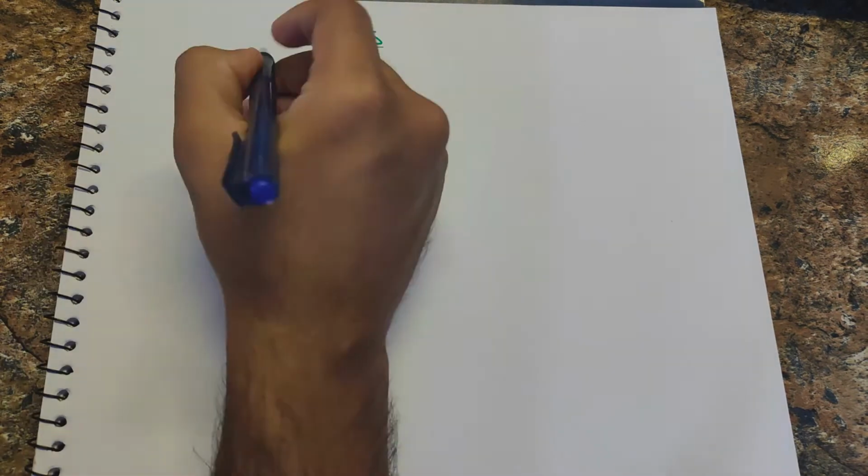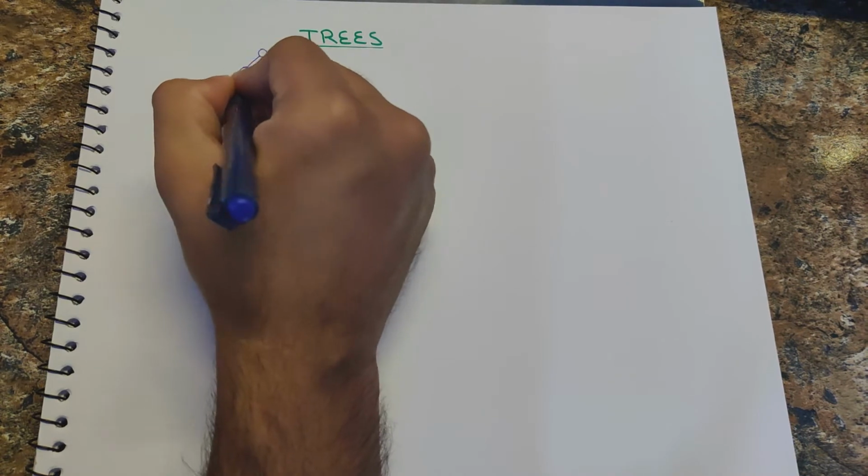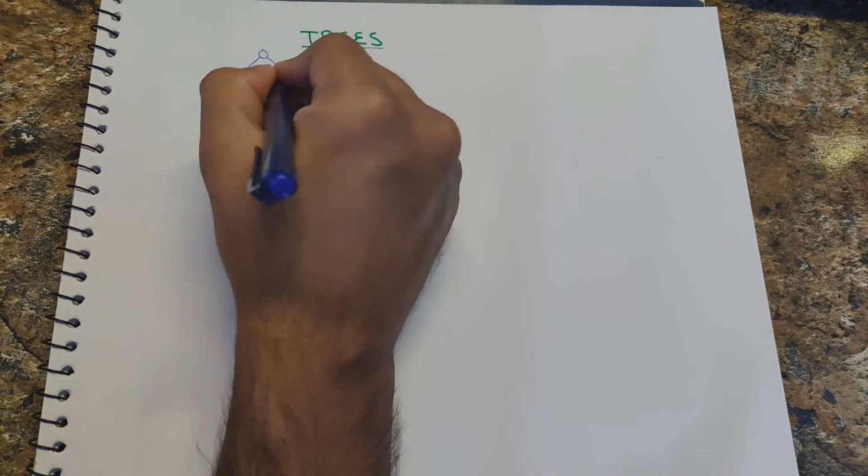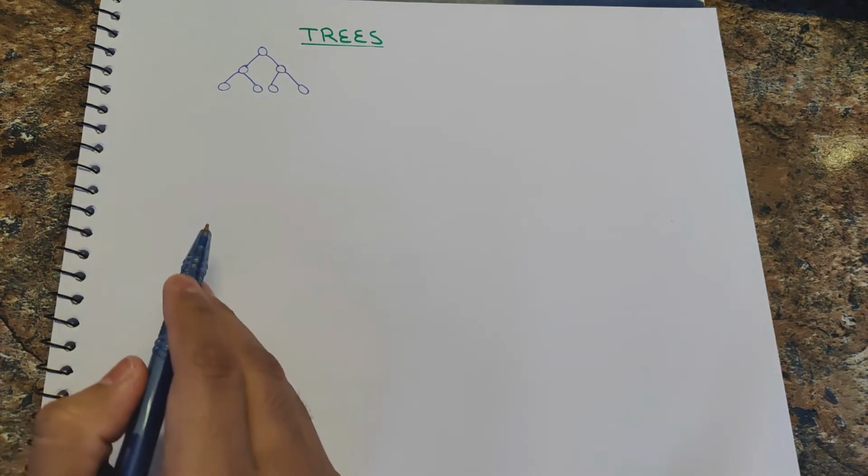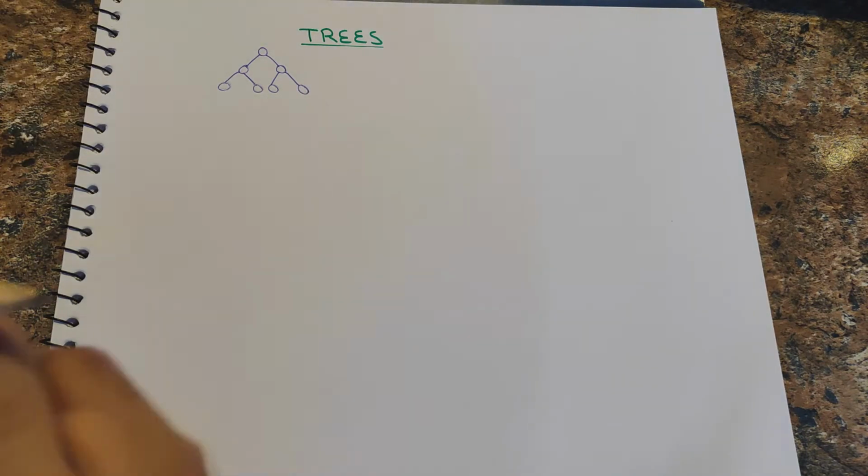Hey guys, in this video we are going to talk about trees. So a tree is a hierarchical data structure where nodes are connected through edges and they do not have any cycle. Let's see how. For example, if we try to draw a tree, this is an example of a tree. And you see there are no cycles.